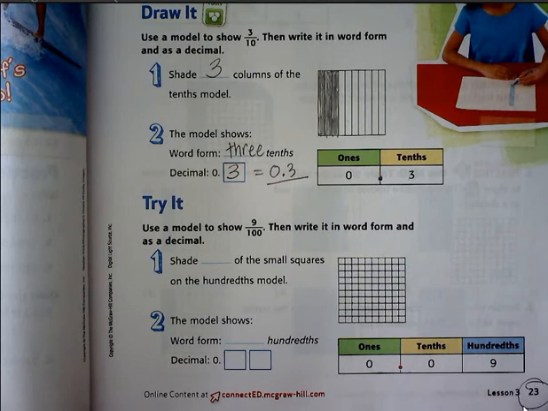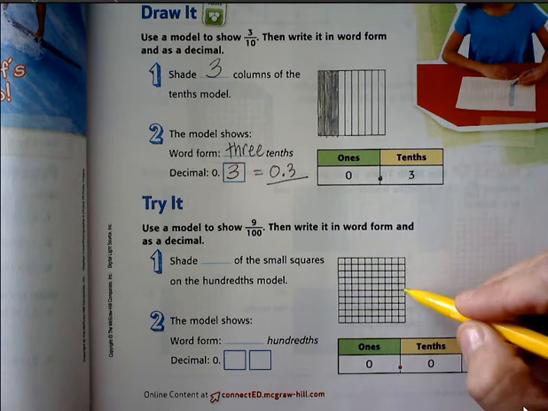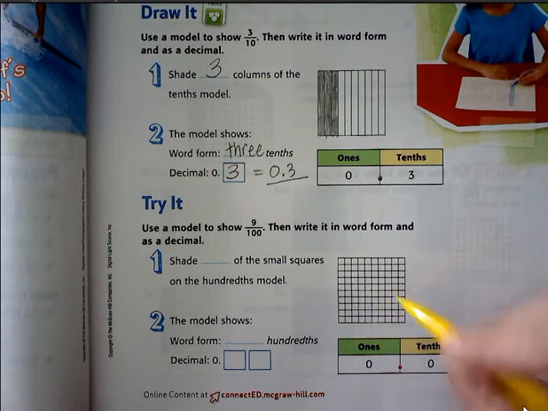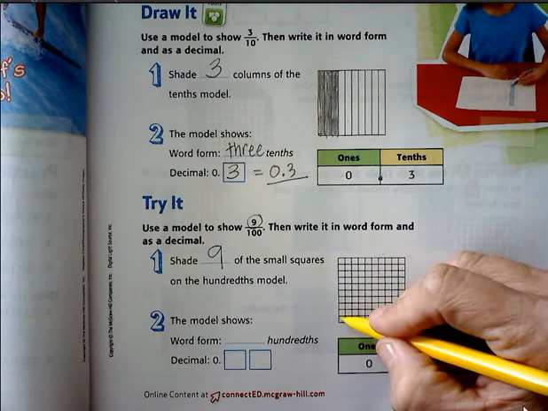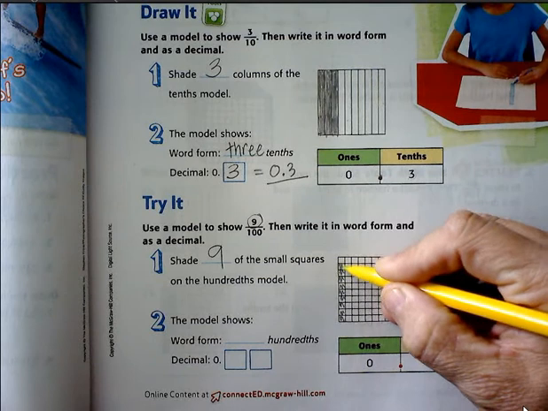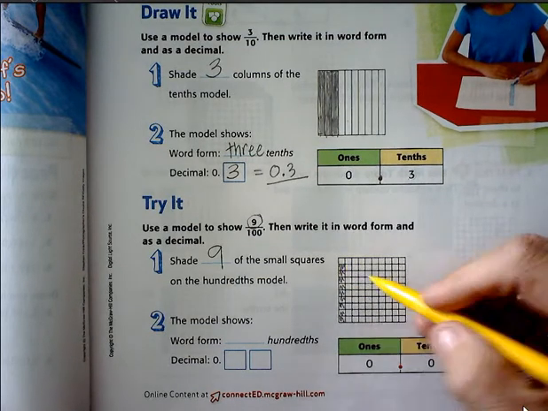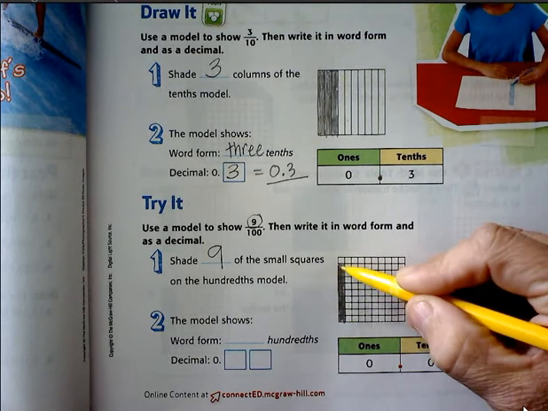And now let's go to this try it one. It says use a model to show 9/100ths and then write it in word form and as a decimal. So this is a hundredths model right here because there are 100 little options that we can choose. And how many are we going to shade? It's 9 out of 100. So we're going to shade 9 of the small squares on the hundredths model. So 1, 2, 3, 4, 5, 6, 7, 8, 9. Oh, that makes sense. We've got 1 less than that 10 there because that would be 10 out of 100. So there's 9 out of 100.